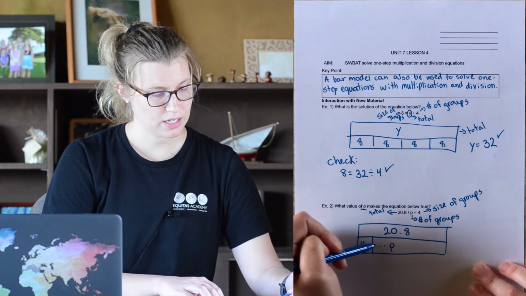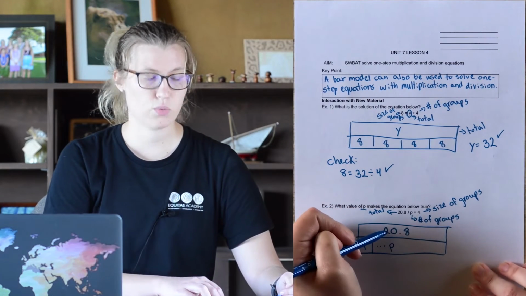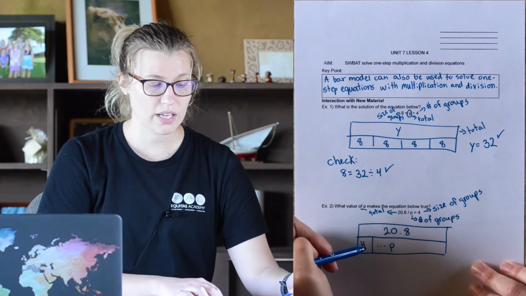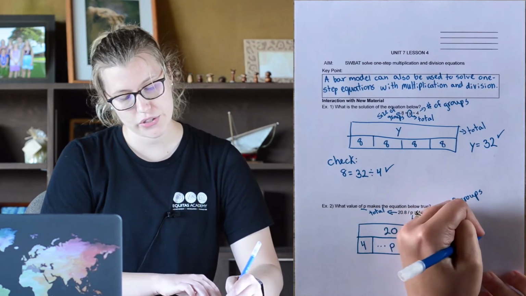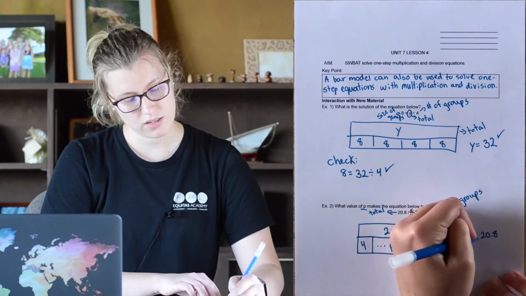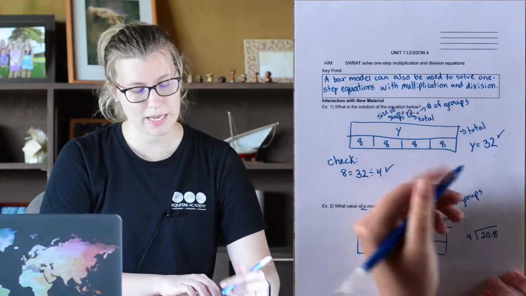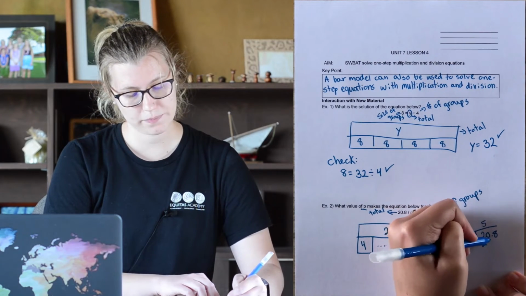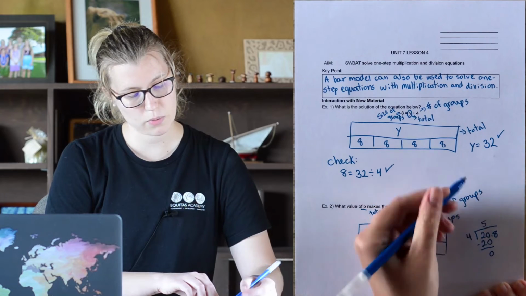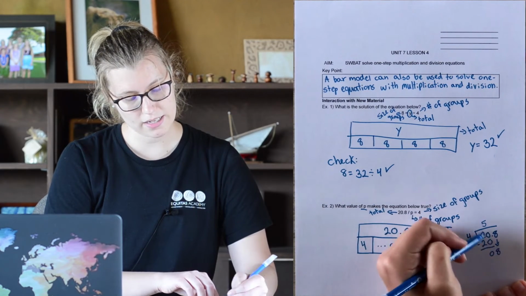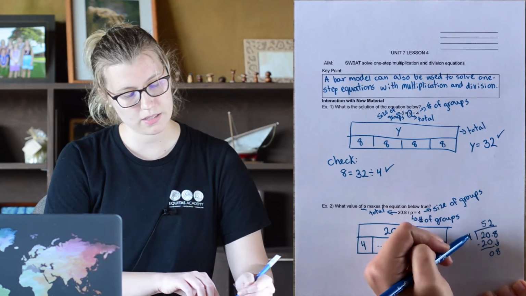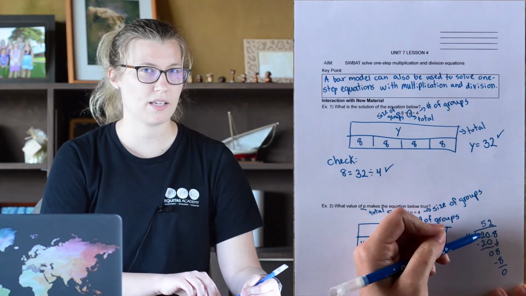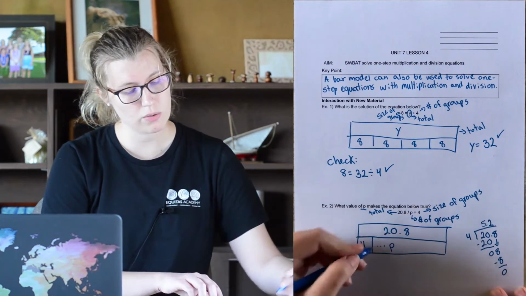So now let's figure that out. How many times can I put 4 here to get 20.8? Are we going to multiply? Are we going to divide? If I know my total and I know my size of group, I'm going to divide. So let's do some long division. Divided by 4. Maybe some of you can do this mental math, but let's go ahead and use long division anyway. 4 times 5 is 20. Subtract 20 from 20. I'm left with 0. Bring down my 8. 4 goes into 8 2 times. I'm left with 0. 52. That doesn't seem right. What am I missing? My decimal. I have to put 5.2 as my answer.